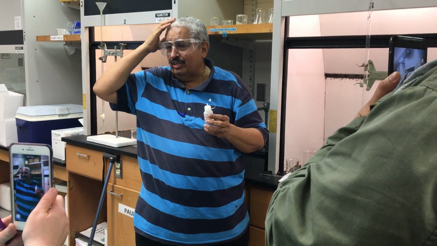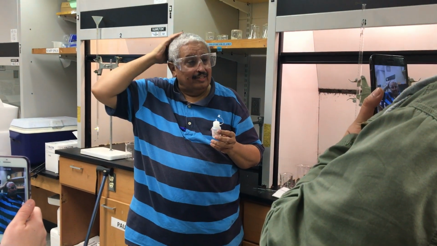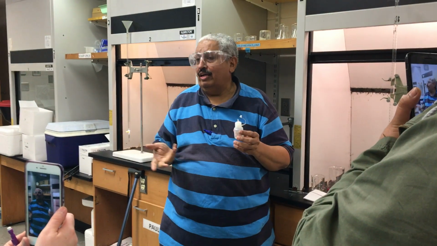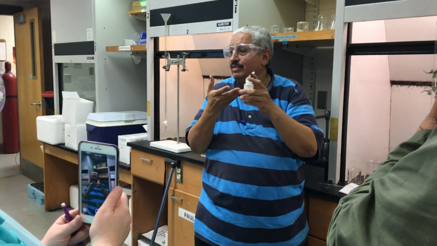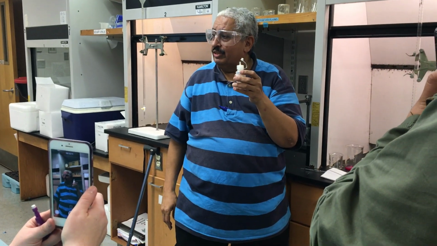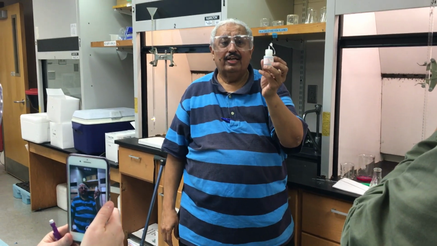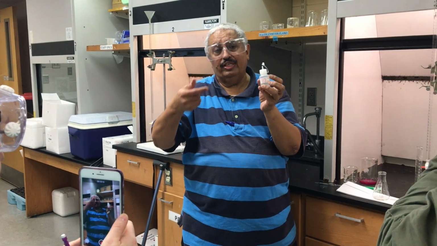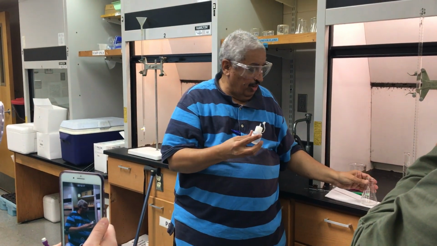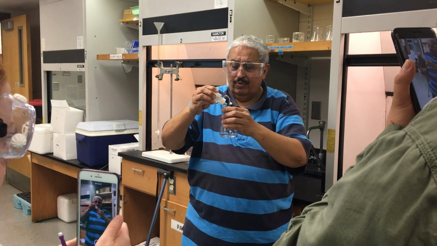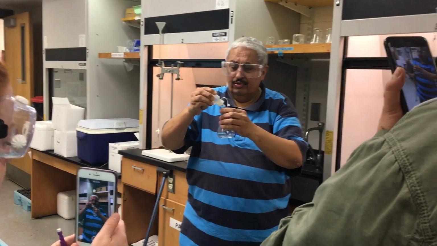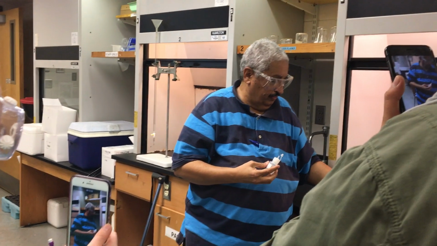If you have an acid, you get a color. If you have a base, the organic dye will give another color, correct? Organic dyes are really indicators in general. So they change their color according to the medium they are in, whether acidic or basic. So I'll put how many? 3 drops. 1, 2, 3.